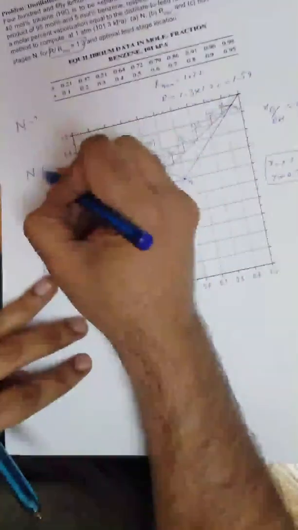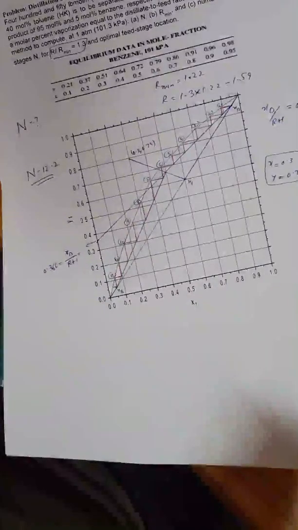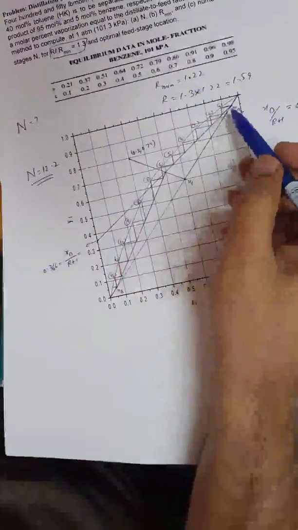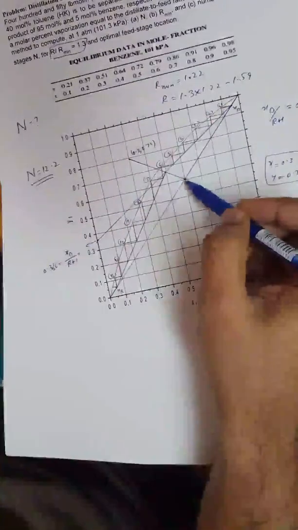So we got N as 12.2. So this is how we can solve the problem. We just need to draw the steps I have already told you in my previous lecture. We just need to draw the rectifying line by this intercept. Q line first, then rectifying line, then stripping line, then we can draw the stages.